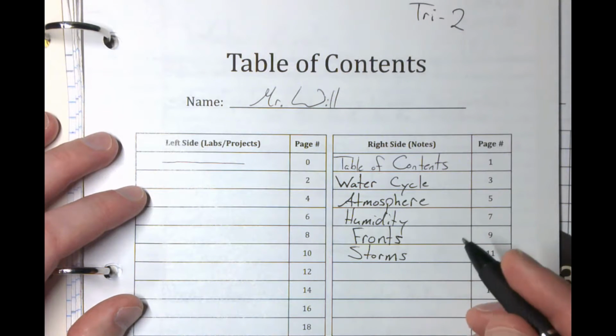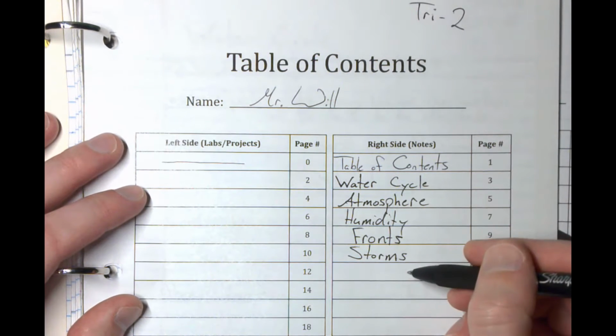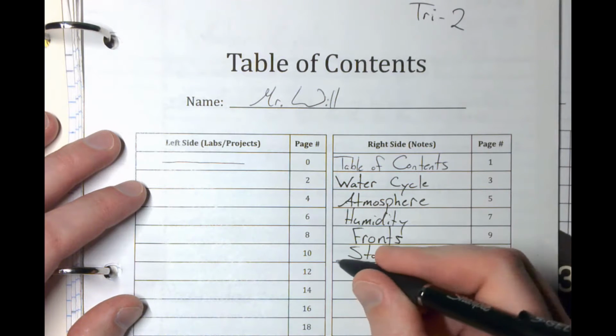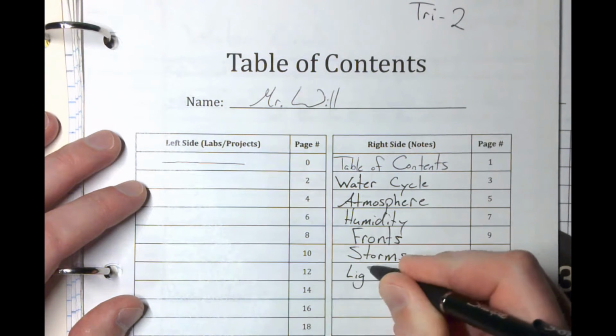Hey everyone, we are going to finish up our unit on weather by talking about lightning.